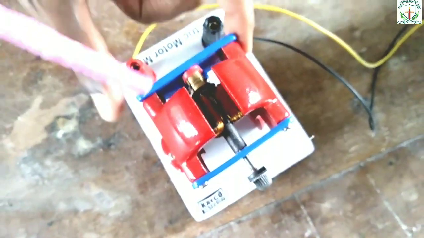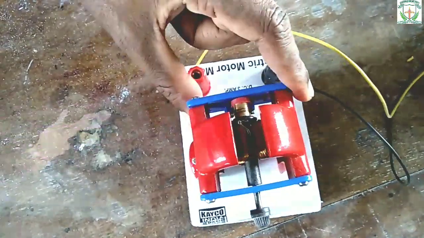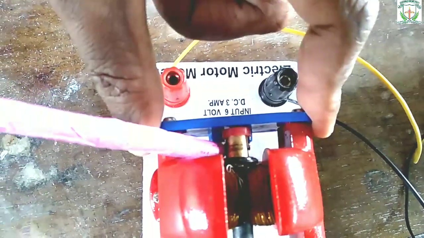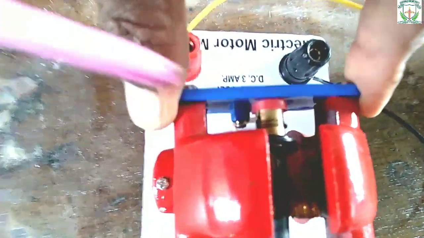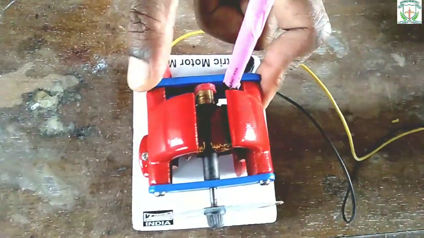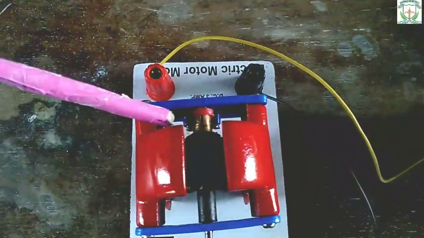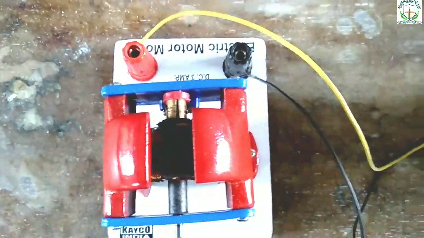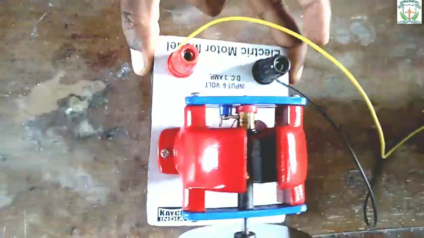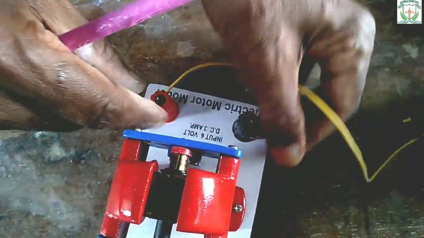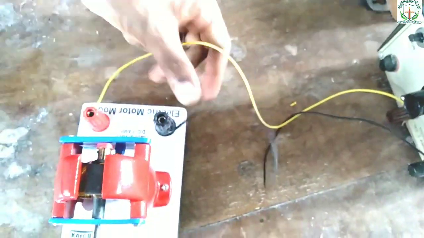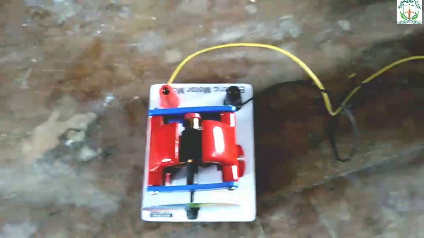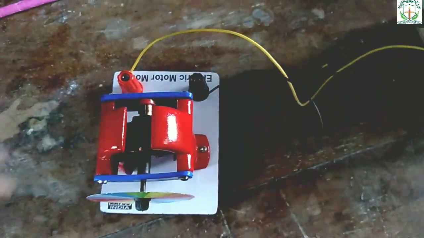Now, connected to the split rings, you can see 2 brushes. Instead of carbon brushes, here brass strips are used. The brass strips are connected to the external terminals, positive and negative. Okay. So that is the constructional aspect.